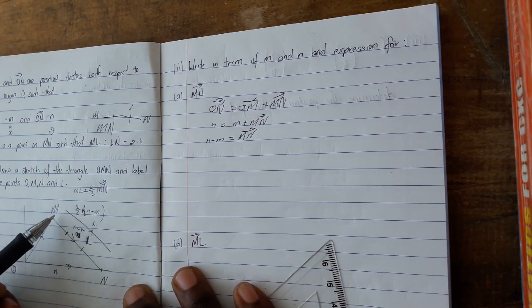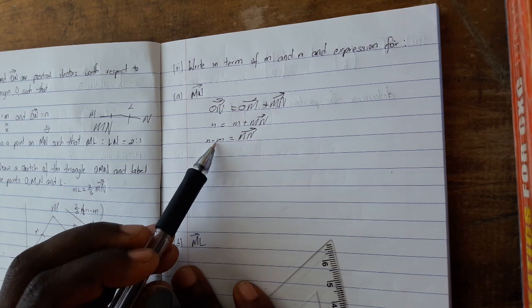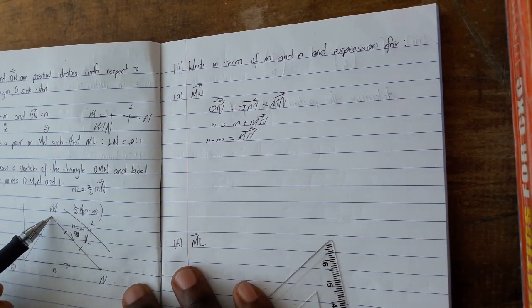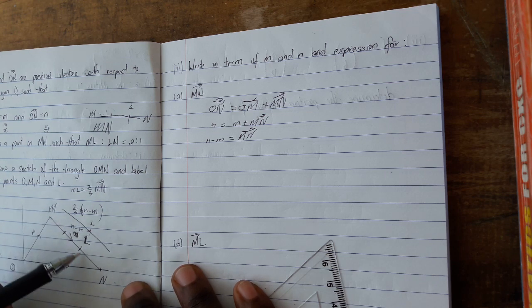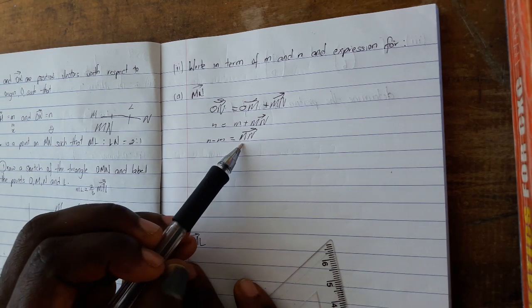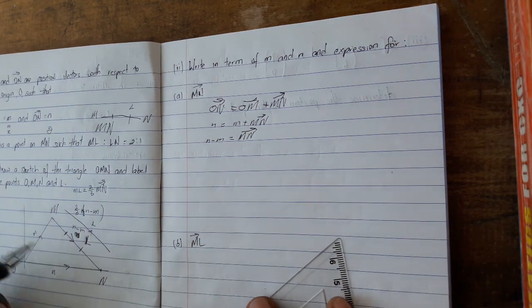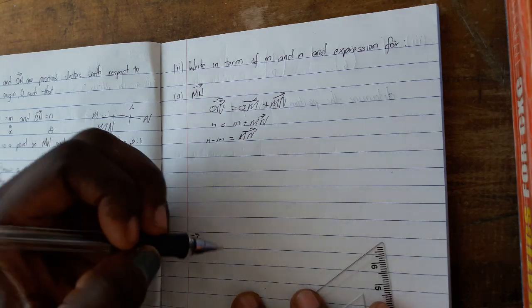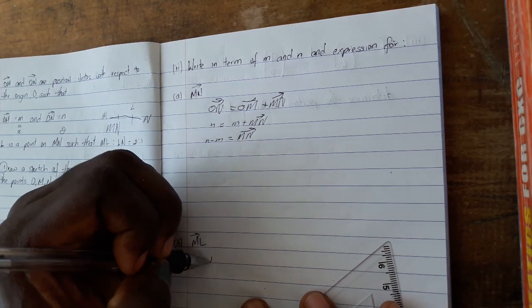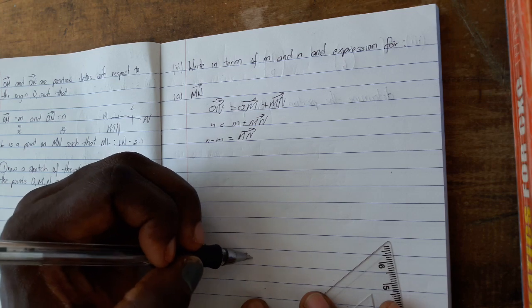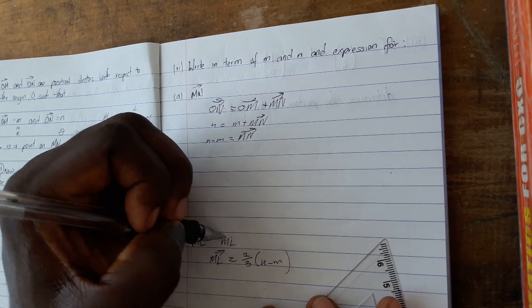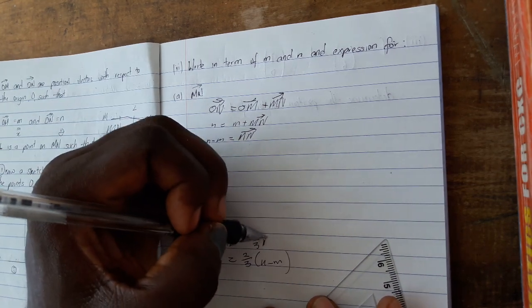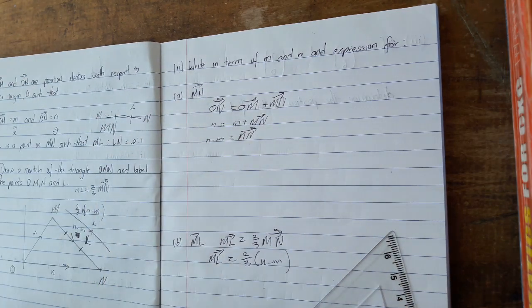This entire thing, M to N, is N minus M. This N minus M was broken up into 3 pieces. And this M to L is 2/3 of the entire thing. So M to L has to be 2/3 of M to N. Okay, and then you want M to L. M to L, we already did it over there. ML will be 2/3 of N minus M, which is equal to that there.